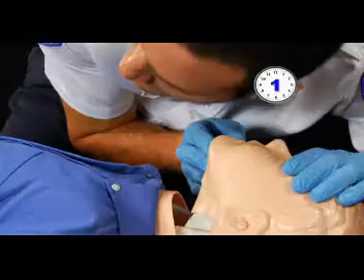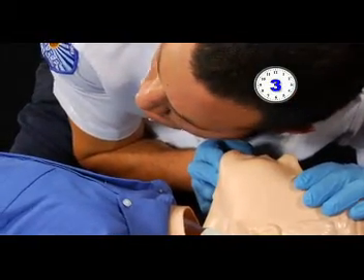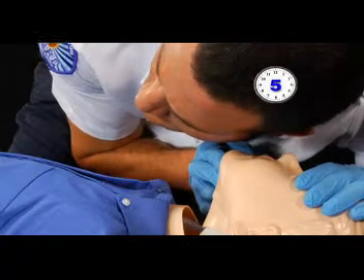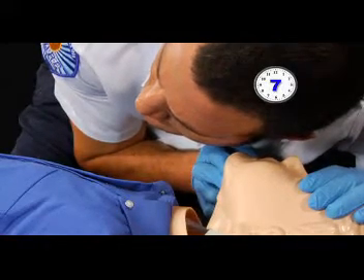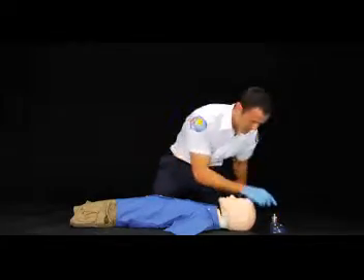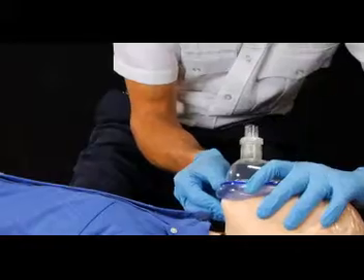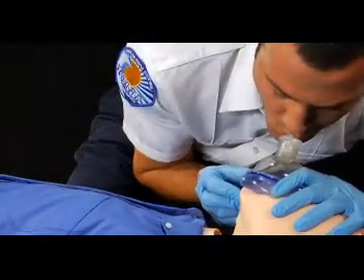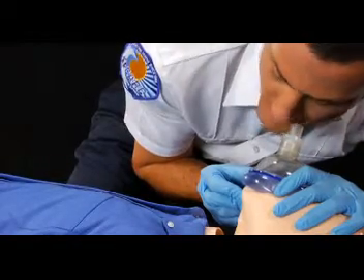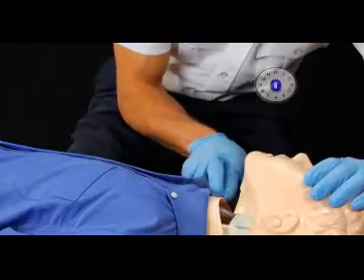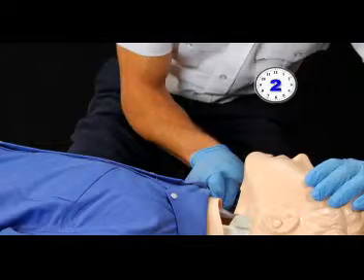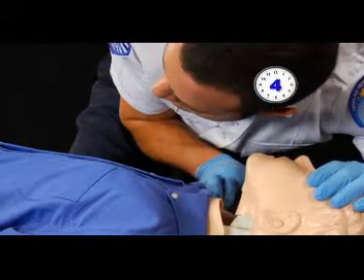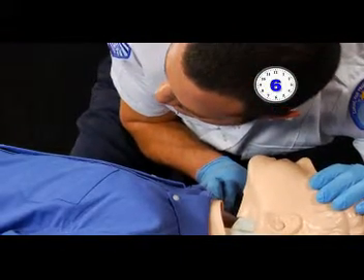Open the airway. Check for the presence of any breathing for 5 to 10 seconds. If the victim is not breathing, give 2 rescue breaths for 1 second each, just enough air for the chest to rise. Be careful not to overventilate. Check the pulse for 5 to 10 seconds. Begin compressions if there is no definite pulse or if the pulse is less than 60 beats per minute.